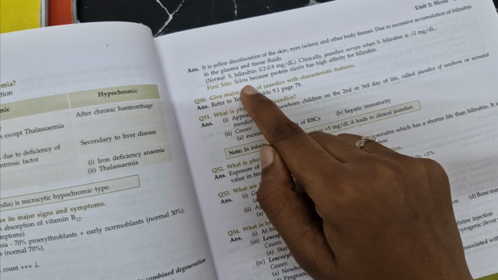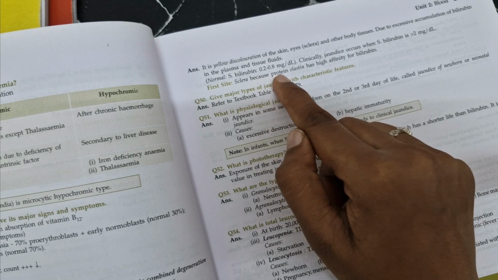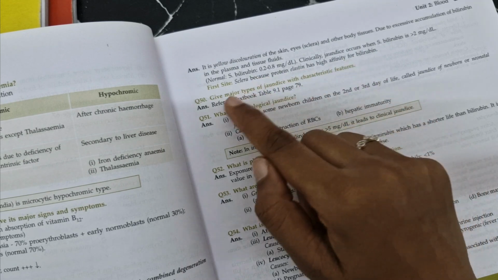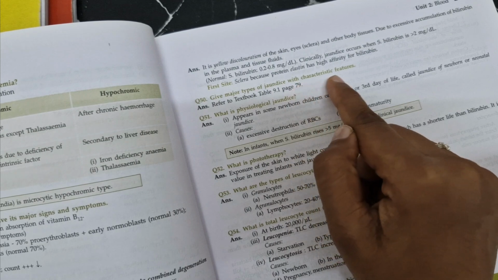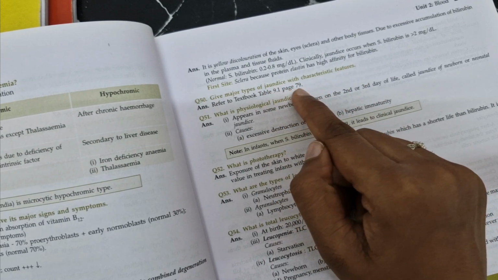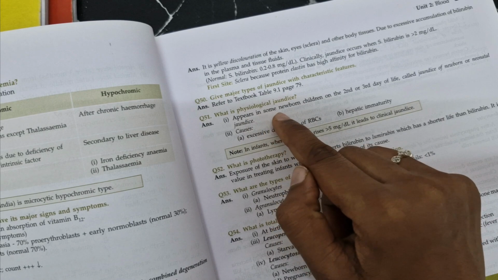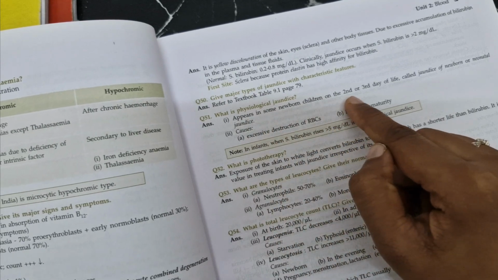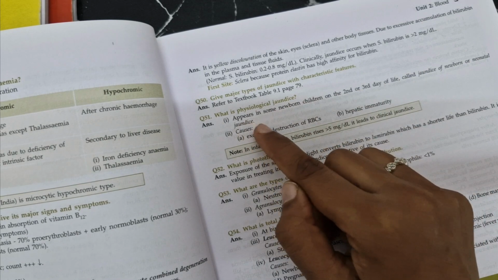The first site is the sclera, because the protein elastin has high affinity for bilirubin. Major types of jaundice with characteristic features you will learn in 9.1, page 79. What is physiological jaundice? Appearance in some newborn children on the second or third day of life is called jaundice of the newborn or neonatal jaundice.